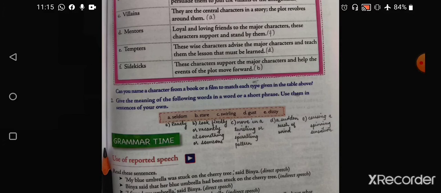Fourth is gust, a sudden rush of wind. So as I was going to the school, a gust came by. Next is dizzy, causing a spinning sensation, like you can write that I had water and felt dizzy.